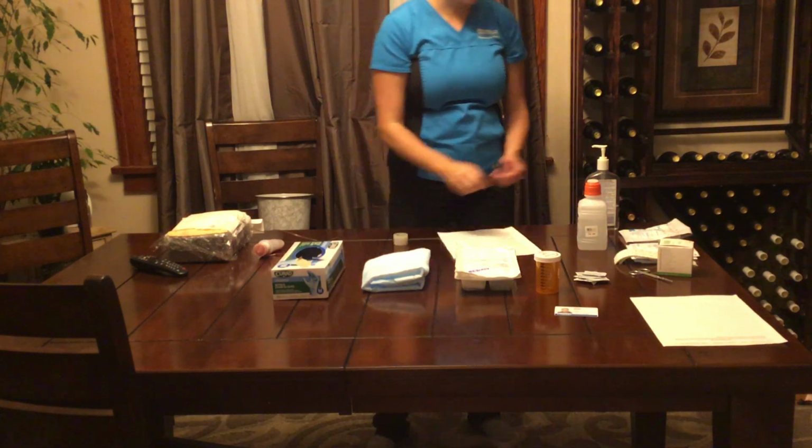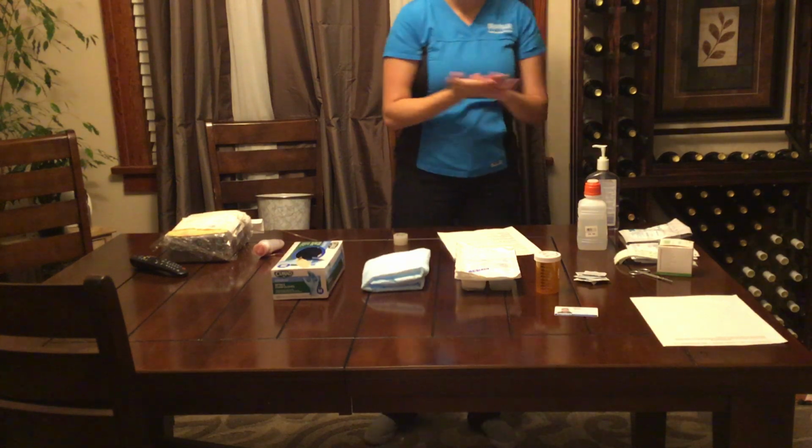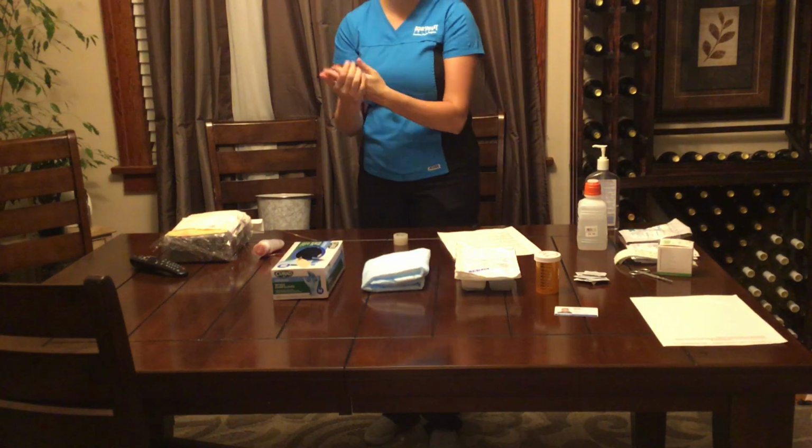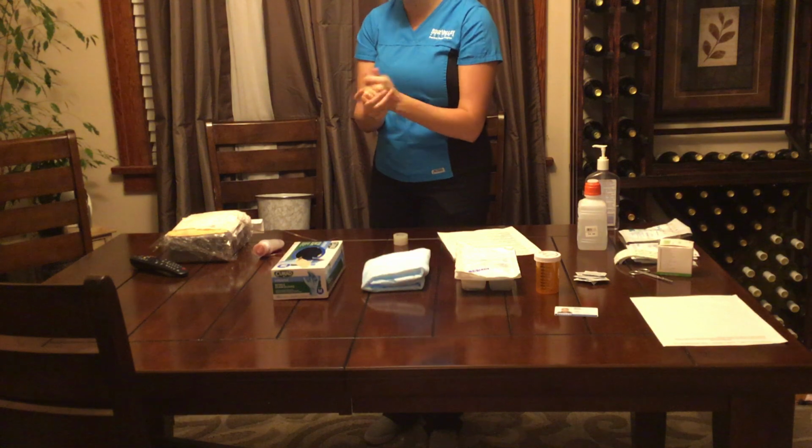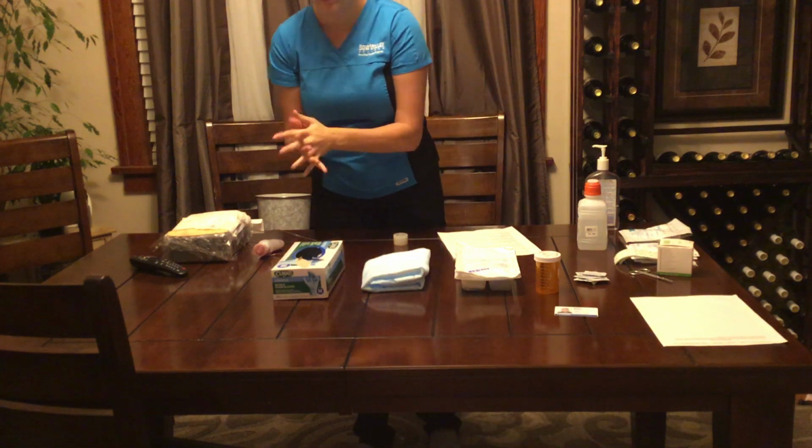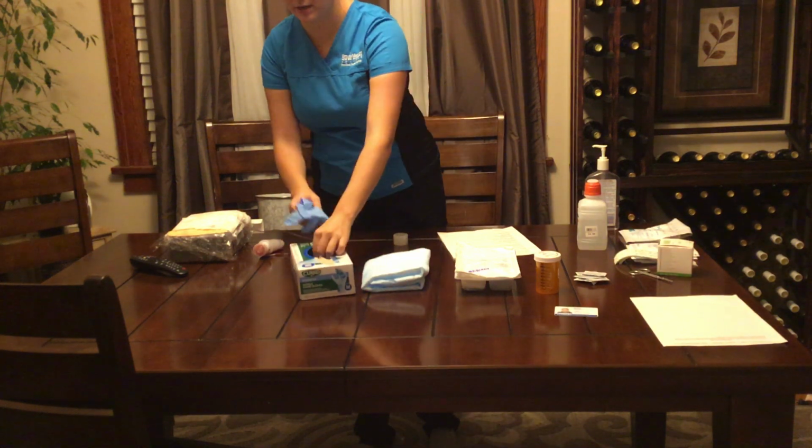So I'll do hand hygiene before I put on my gloves until it's dry.